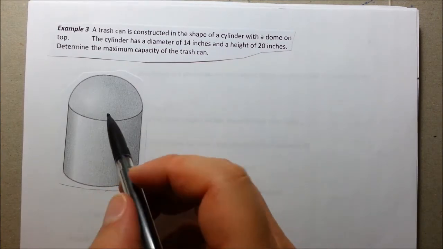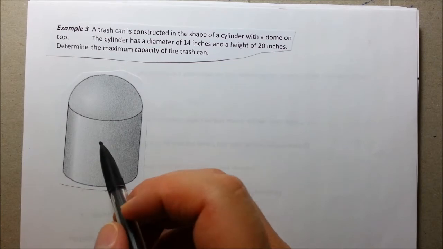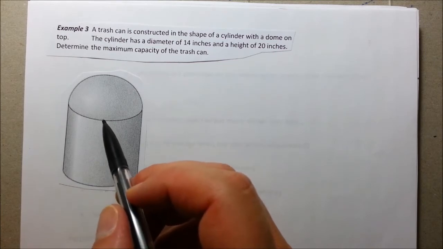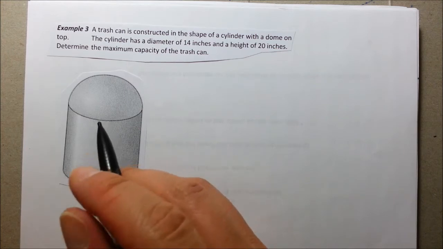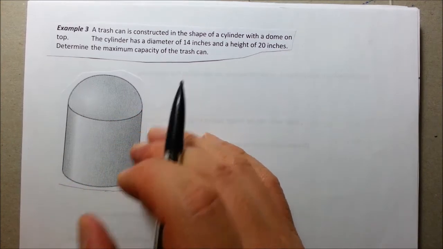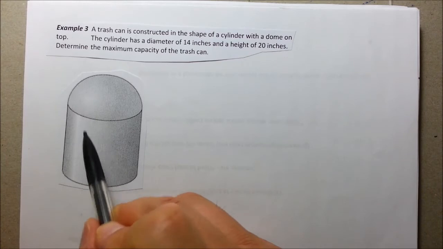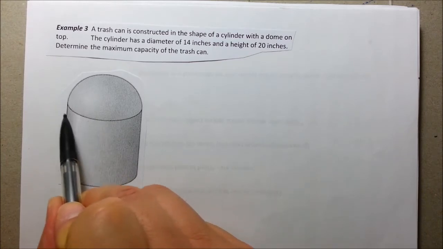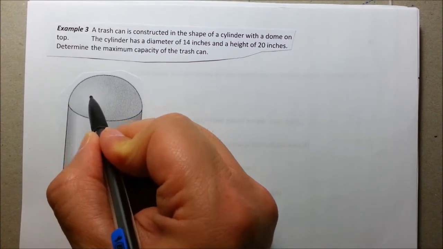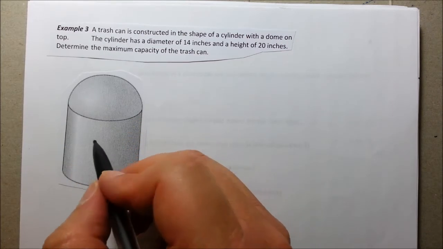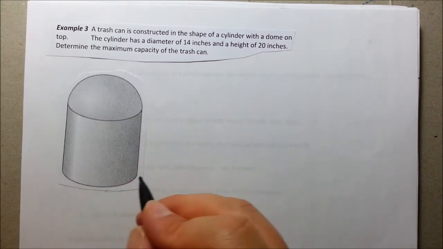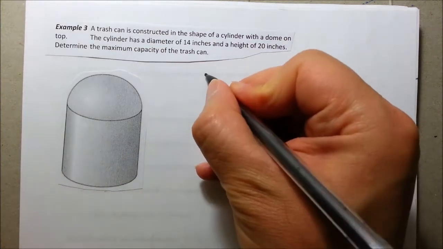Just like in previous chapters when we were looking at two-dimensional shapes and composite figures, we can also have the same idea with three-dimensional shapes. In this case, we have a composite three-dimensional shape. The bottom part is clearly a cylinder, and the top part is half of a sphere.